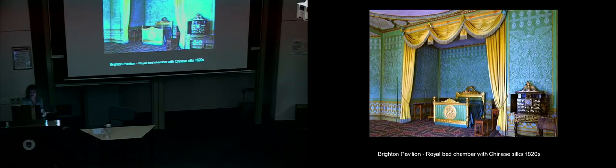This is actually King George IV's bedchamber. So it's quite subdued in a way, but it's very beautiful, very calming to go to sleep. But all the detailing here, these are all silks. I mean, they're very, very beautiful. So this was the height of style in Europe in the 18th century. And it was really George IV who promoted chinoiserie as a serious contender for style.